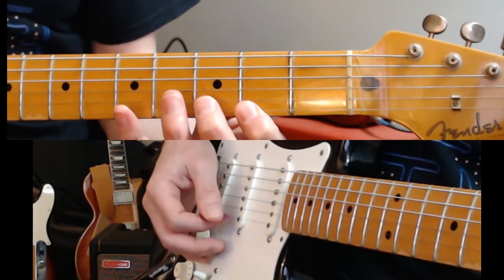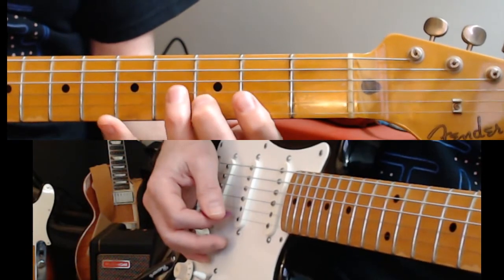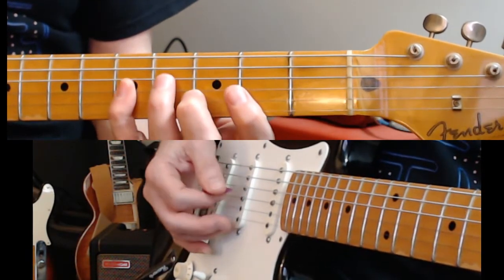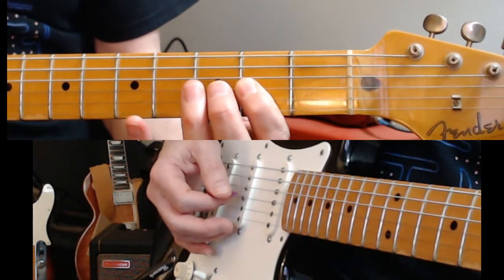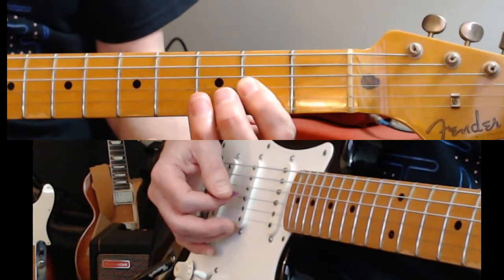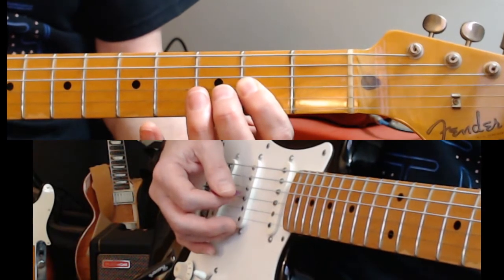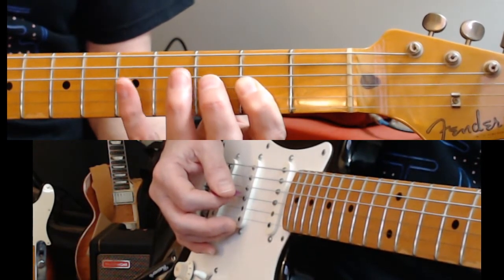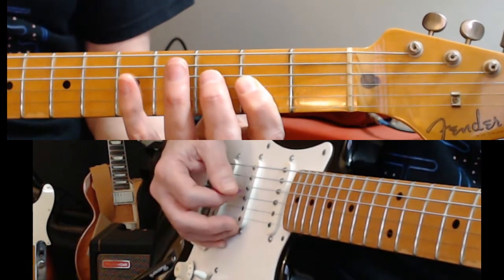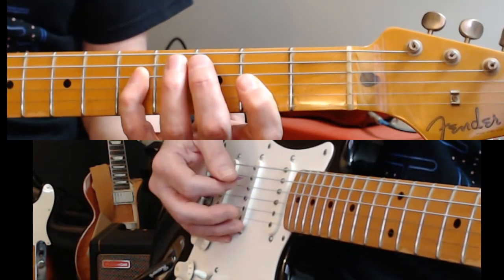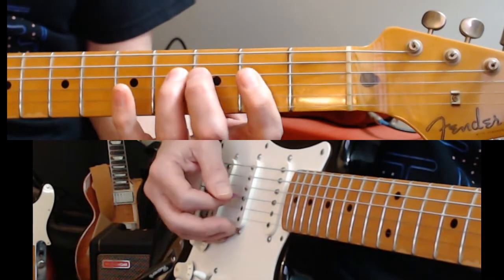Okay? Now when we come down from the first string to the sixth string in direction, we're alternate picking everything up until the second fret of the third string, which is an upstroke. Now our next note is going to be on the fourth string at the fifth fret, so we carry that upstroke over to the fourth string, and then we keep going.